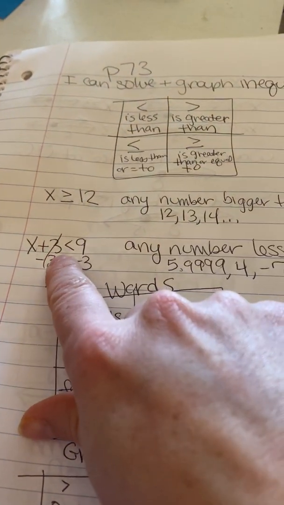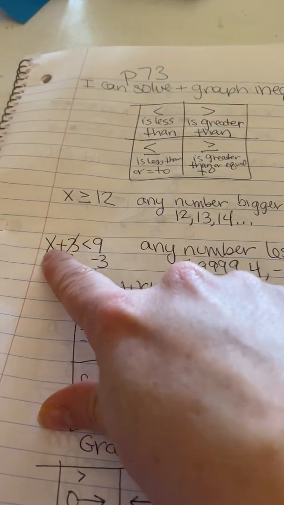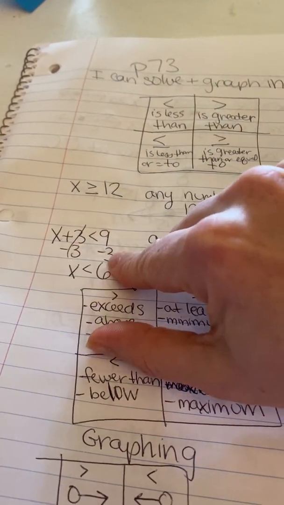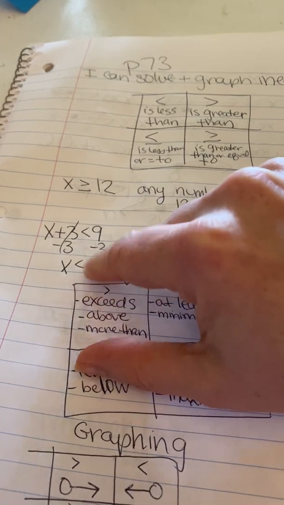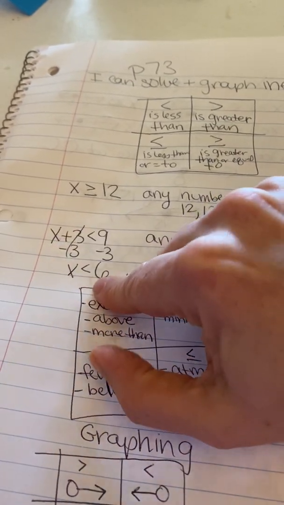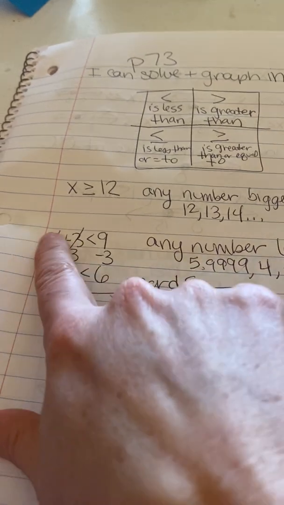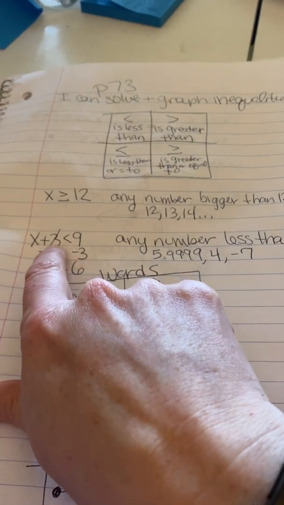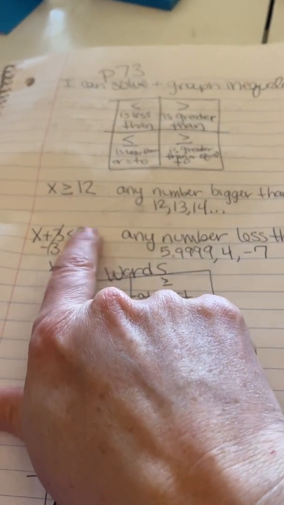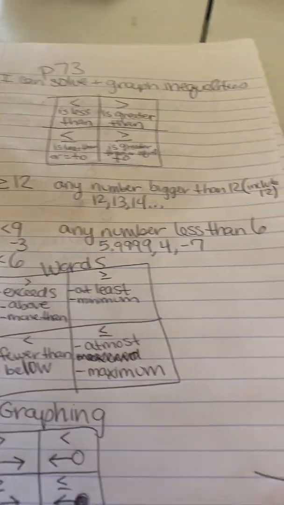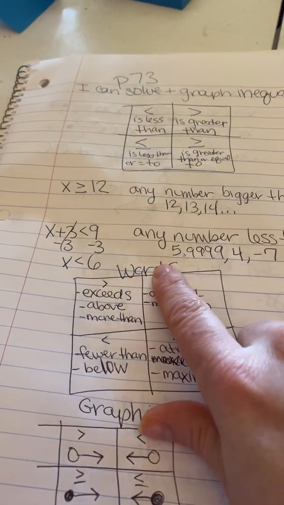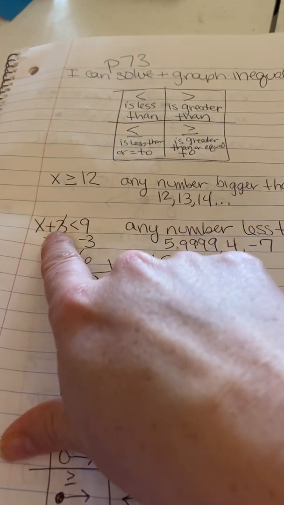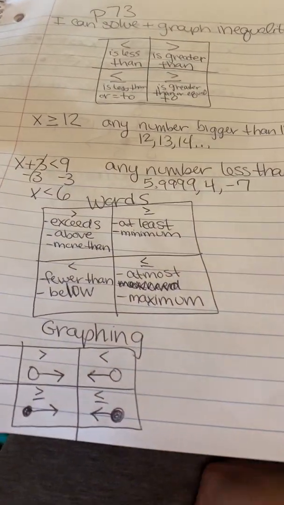If I had x plus 3 is less than 9, I have to think about what could I put there to make this a true statement. And so you can solve it like an equation. So you could subtract 3 from both sides and you would get x is less than 6. So any number that you plugged in here that's less than 6 would make it a true statement, like 5.9999. If I put 5.9999 in there and I add 3, I would have 8.9999, which is less than 9. So any number less than 6, 4 would work. 4 plus 3 is 7. That's true that it's less than 9. Negative 7 plus 3 is negative 4, which is also less than 9.